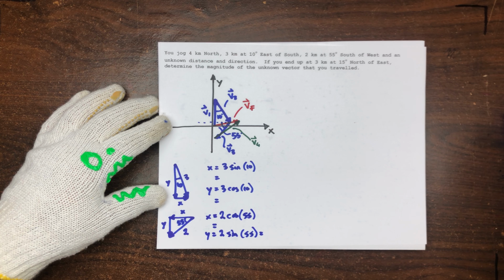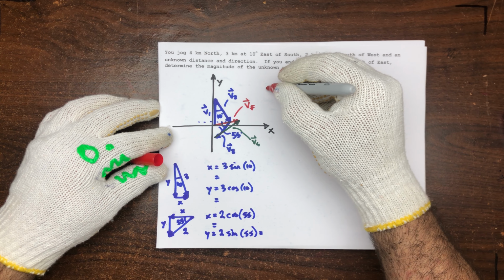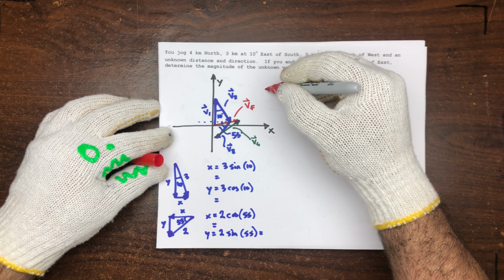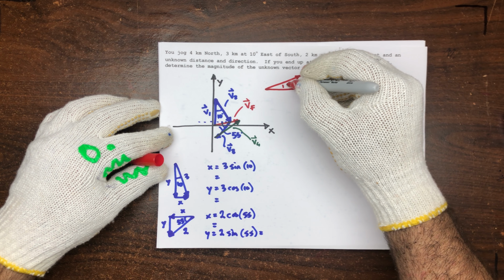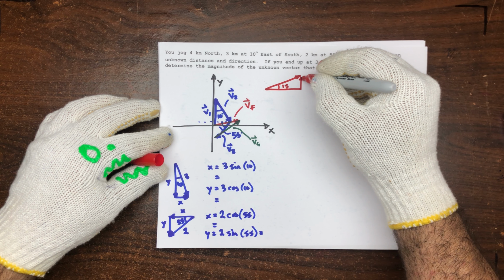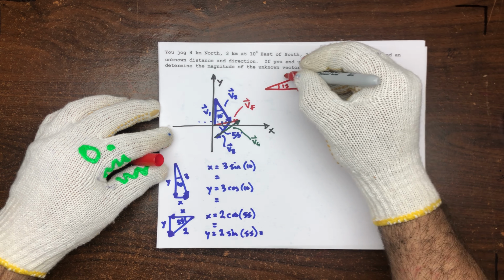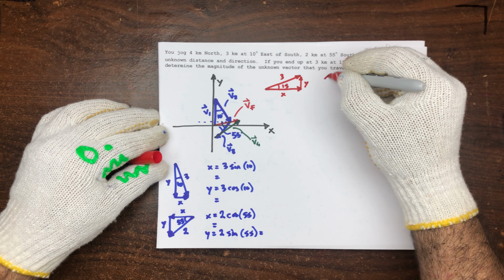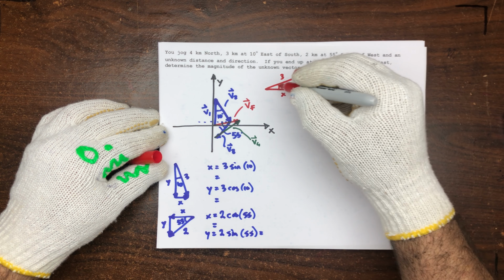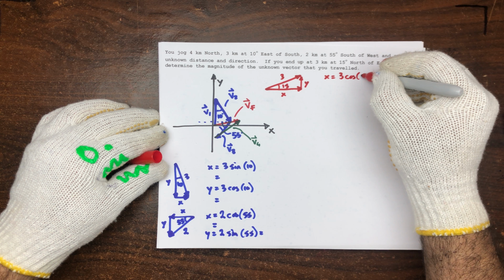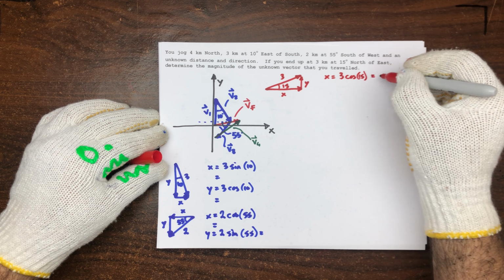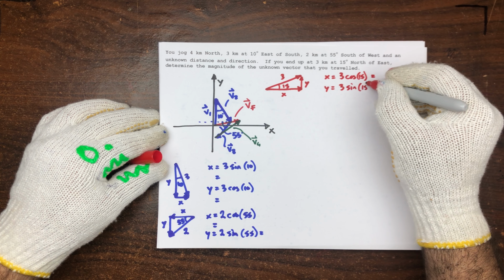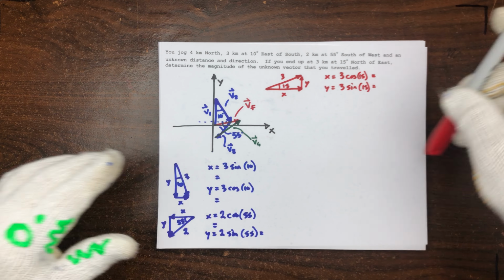And then we have one more vector, because we got that one, and we have to do our final vector. So our final vector here was like this, and it was 15 degrees north of east. So this one's 15 degrees. There's that, and it was 3 kilometers. We'll call this x, we'll call this y. So x is equal to 3 cosine of 15, and y is equal to 3 sine of 15. Okay, let's do it.